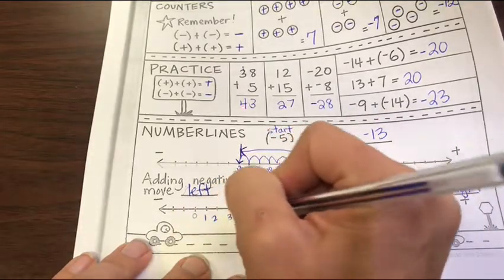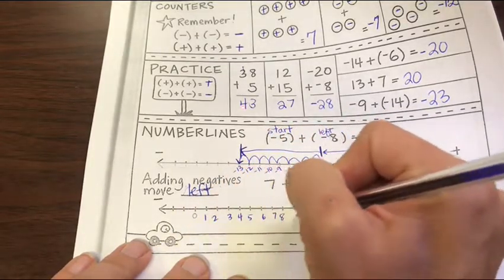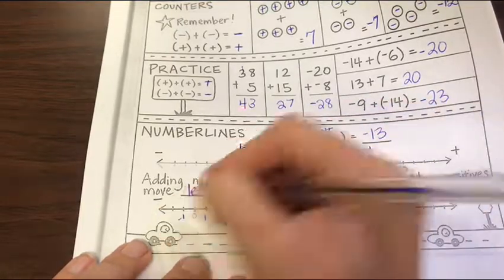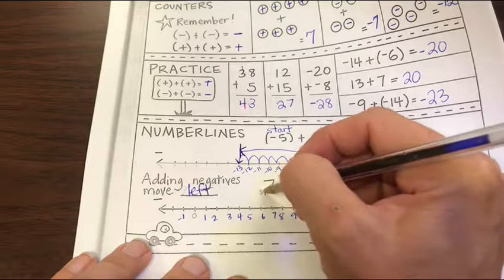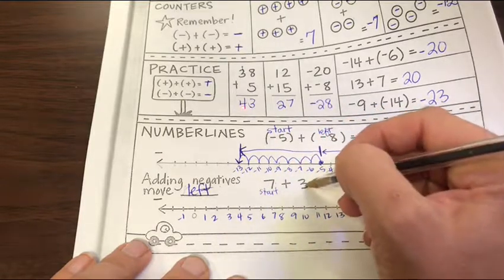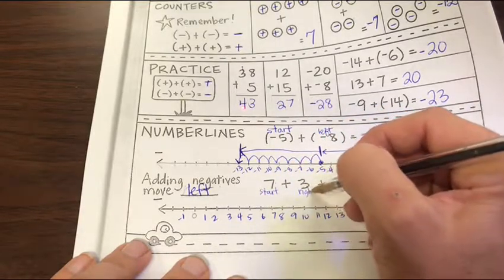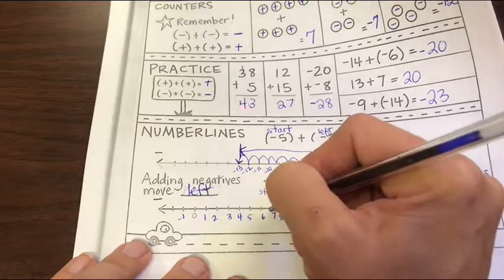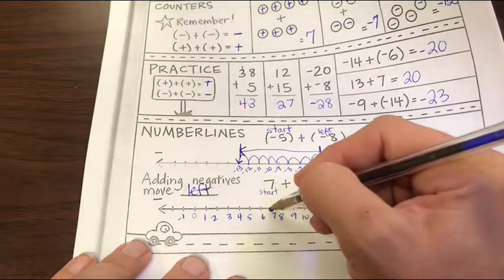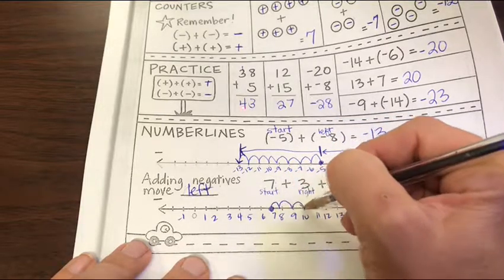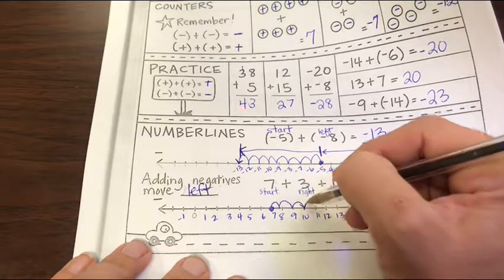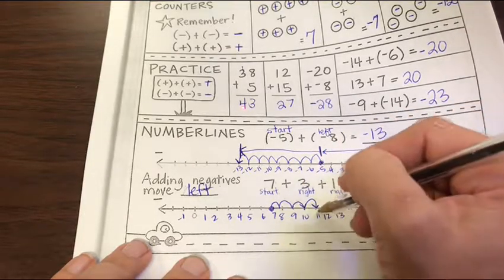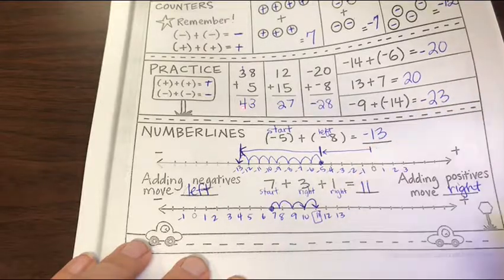Let's number this other one. Now these are going to be adding positive numbers. We're going to start at 7, and we're going to move 3. Since it's positive, we're going to move 3 to the right, and then we're going to move 1 more to the right. So we start at 7 and move 3 to the right: 1, 2, 3. And we move 1 more to the right. So we're going to end at 11. Our answer is positive 11.